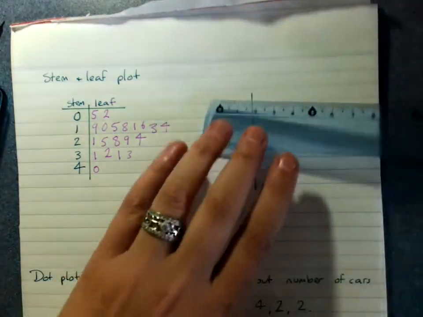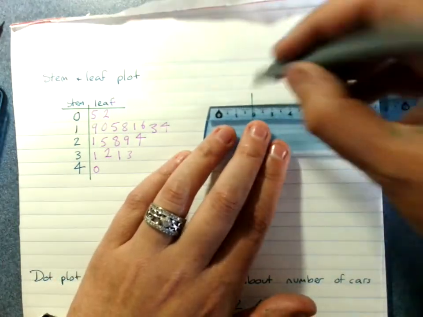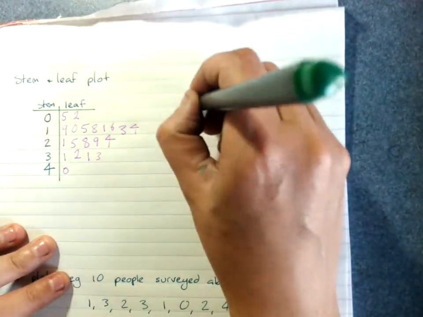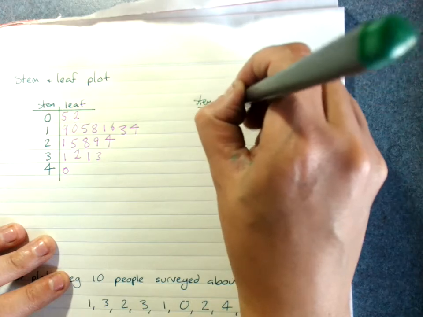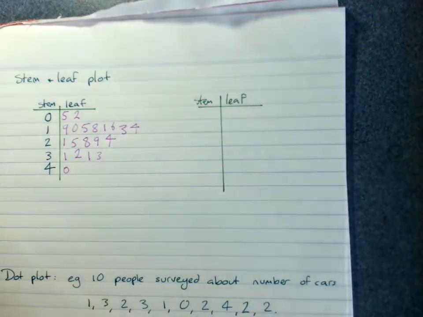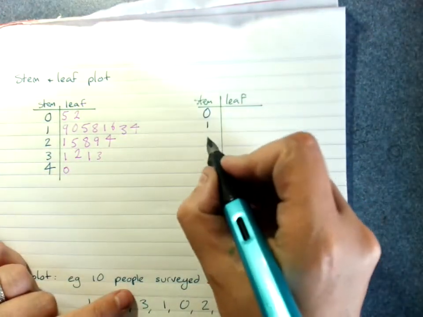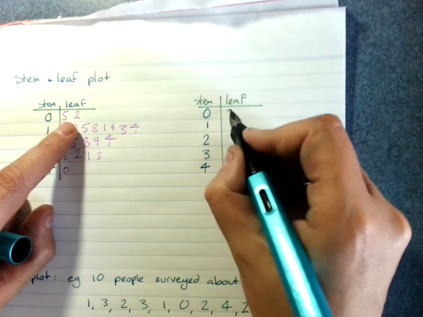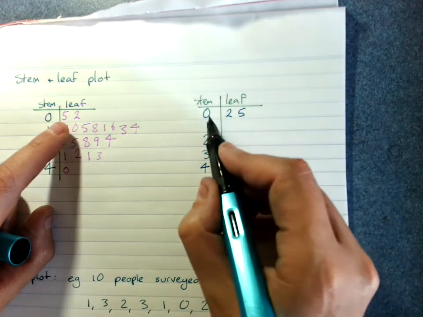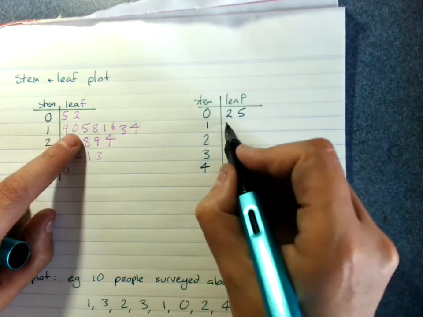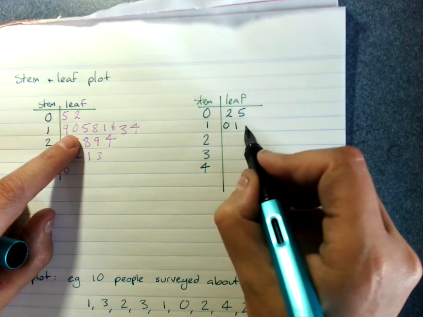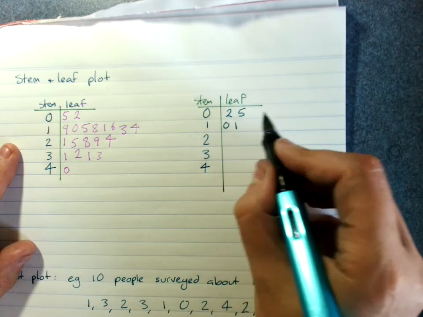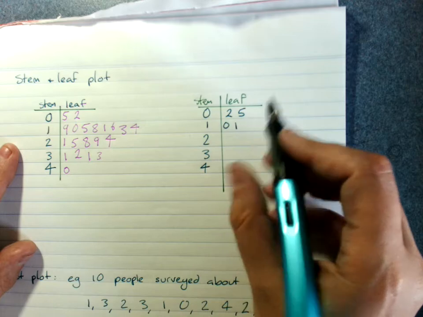You draw another copy, label it again, stem and leaf, still get your digits for the tens column, and then you have to put these in order from smallest to largest. So this reads 2, 5, 10, 11. We don't put commas in because there's only ever going to be a single digit of the number out here.